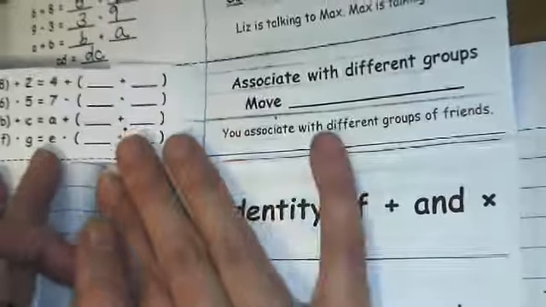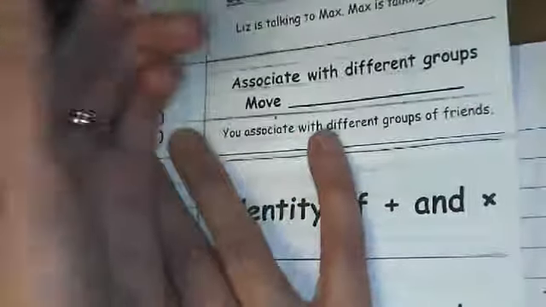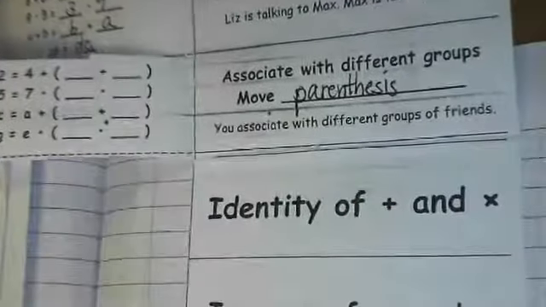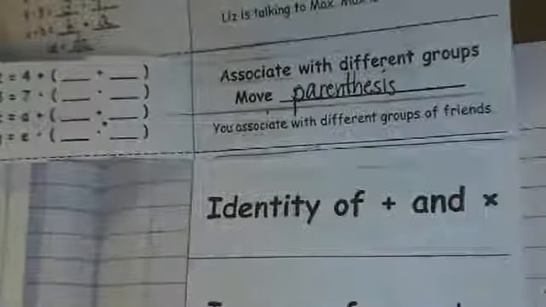So then the next one we're talking about is associative. Associative is if you think about associating with different people. Okay? So with associative, you're going to associate with different groups. You're going to move the parentheses. So with associative property, all you're doing is changing the parentheses around.